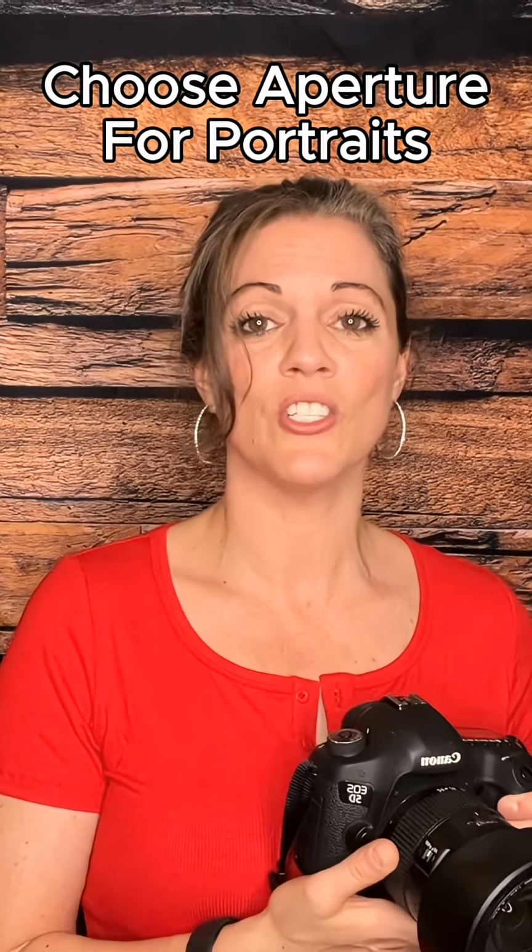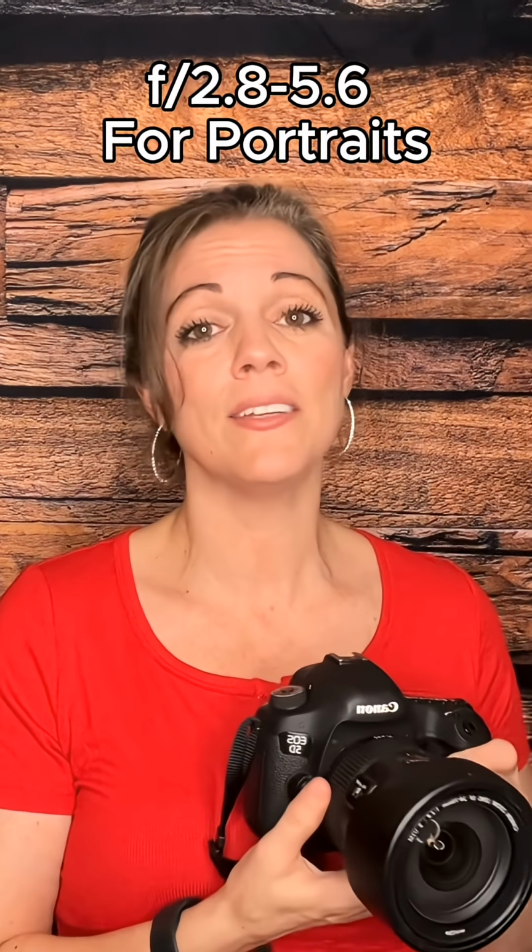So before I touch any other settings, I decide, do I want to have a portrait with that beautiful blurry background so my subject stands apart from it? If that's the case, I like to choose aperture as my first setting. And I will usually set my aperture to anywhere between f2.8 and 5.6, depending on how many subjects that I have in front of me.